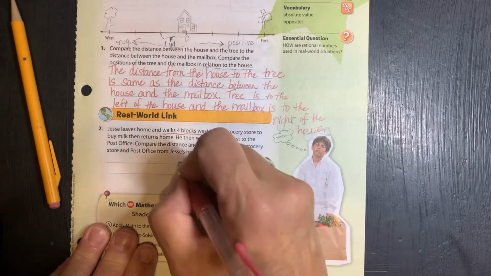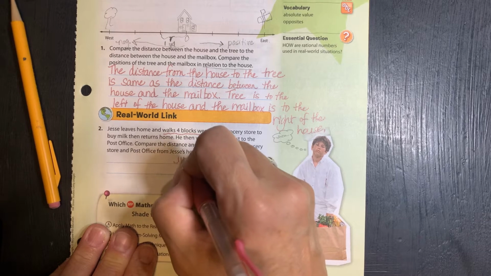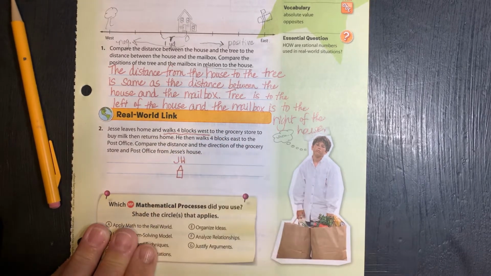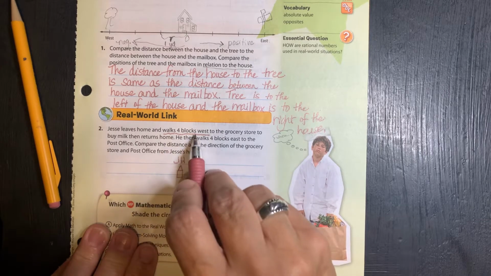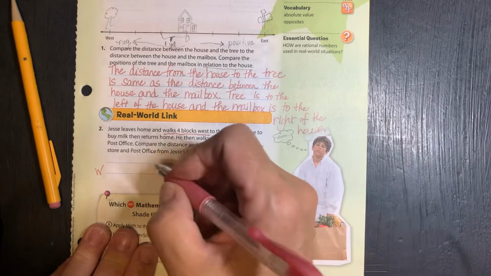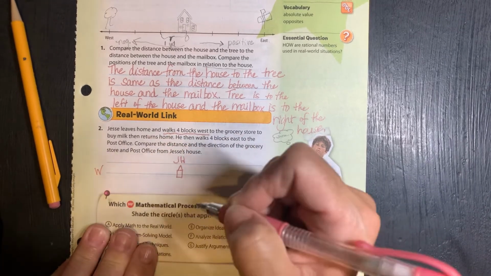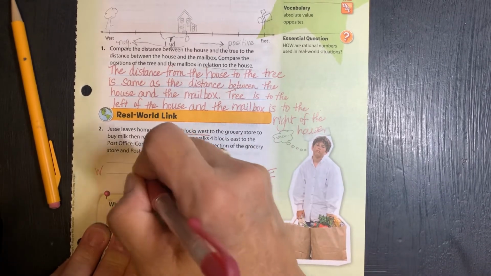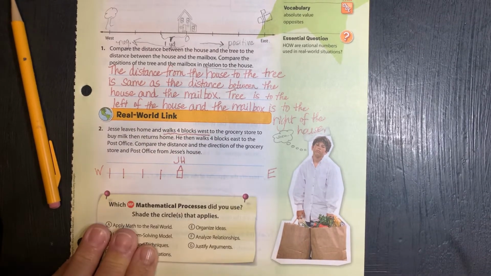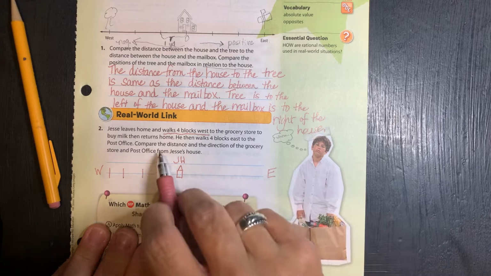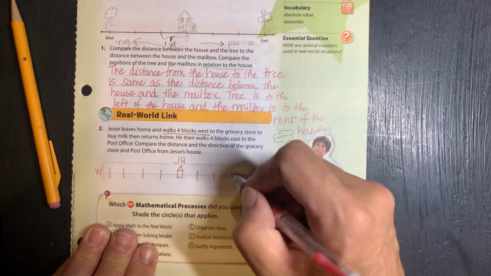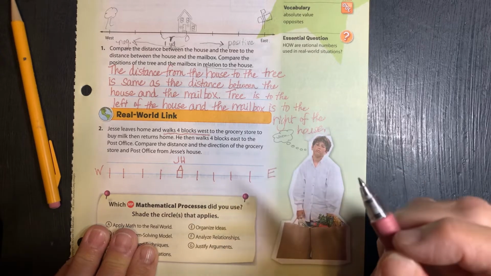Okay, so we're going to put Jesse's house right here in the middle. And there's his house, okay? And he's going to walk 4 blocks west. Okay, so this is west and this is east. And he's going to go 4 blocks. 1, 2, 3. And that would be the 4. He then walks 4 blocks east. Okay, 1, 2, 3, 4.